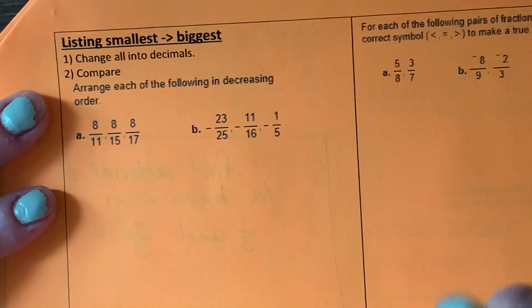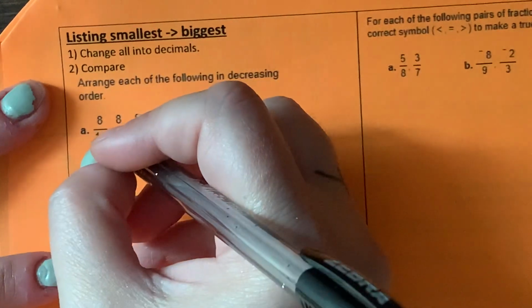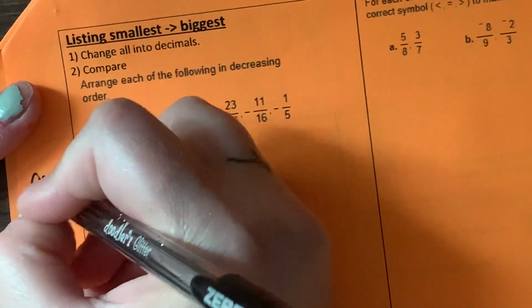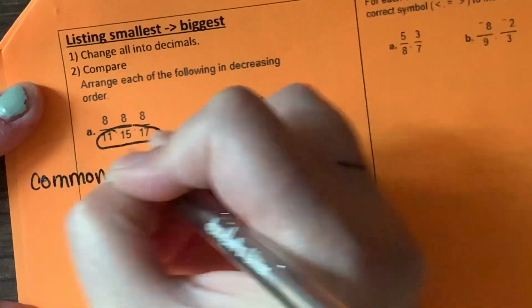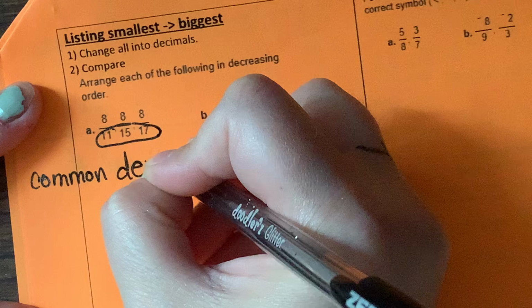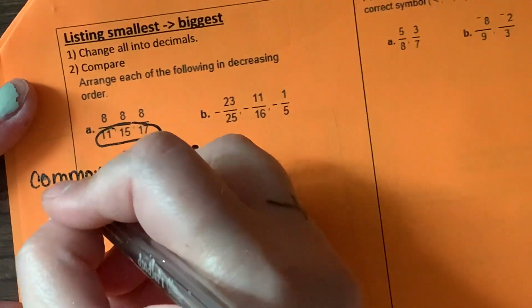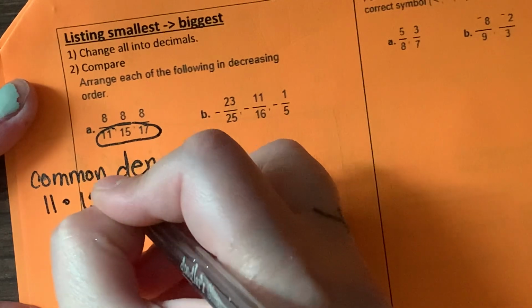And to get a common denominator, I need to multiply all of the denominators together. So my denominator is going to be made from 11 times 15 times 17.